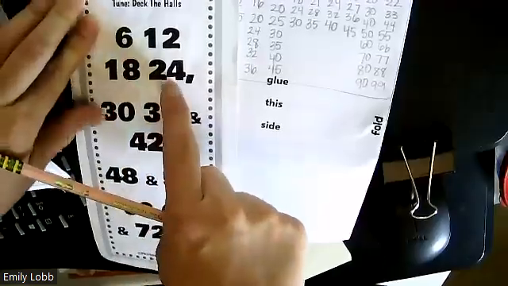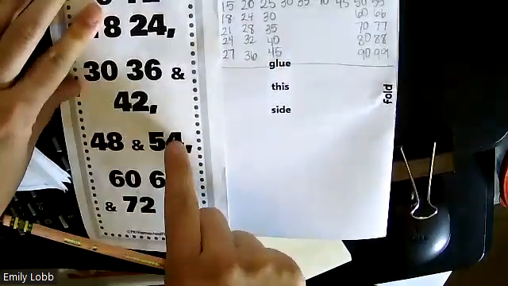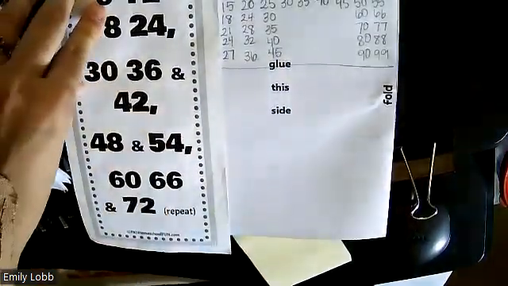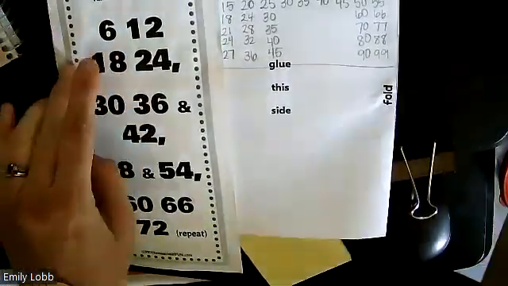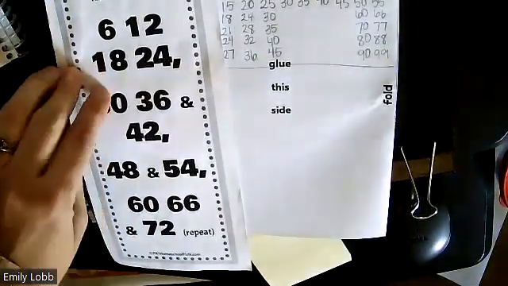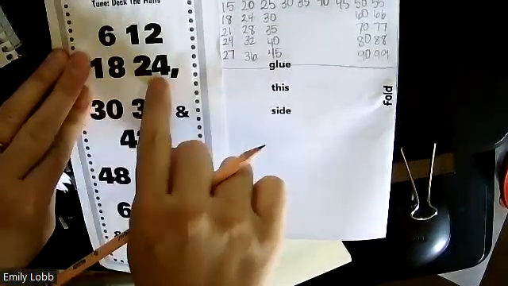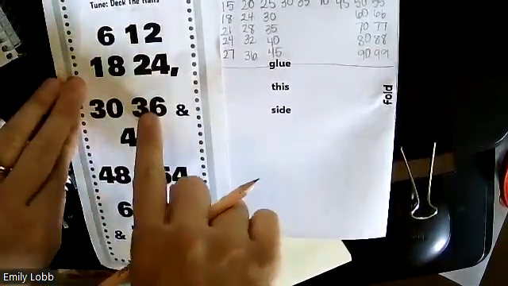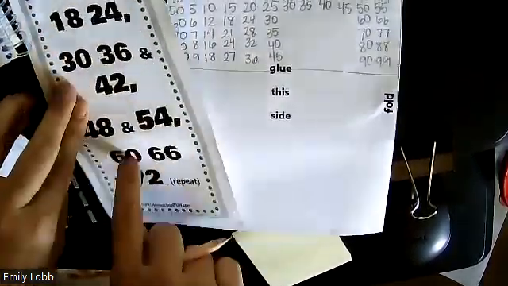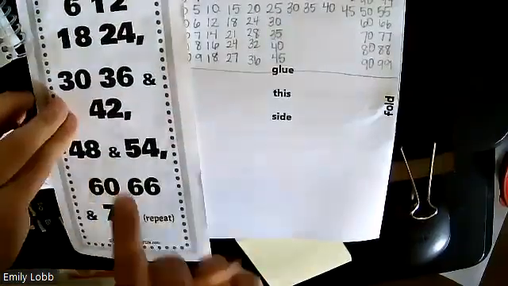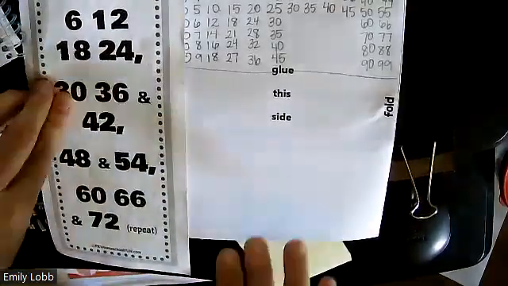6, 12, 18, 24, 30, 36, and 42, 48 and 54, 60, 66 and 72. I don't even hear Josh singing now. Hang with me, Josh. 6, 12, 18, 24, 30, 36 and 42, 48 and 54, 60, 66 and 72.